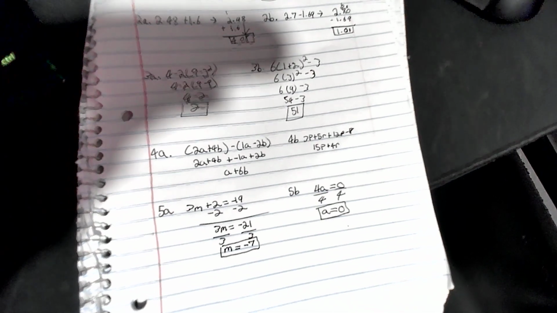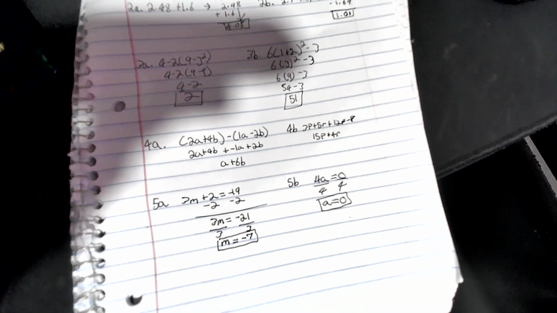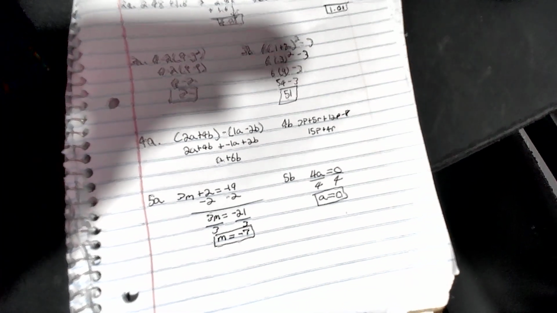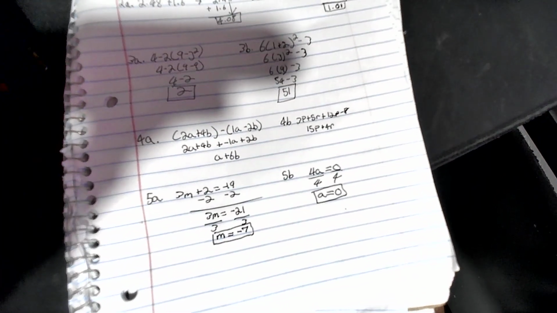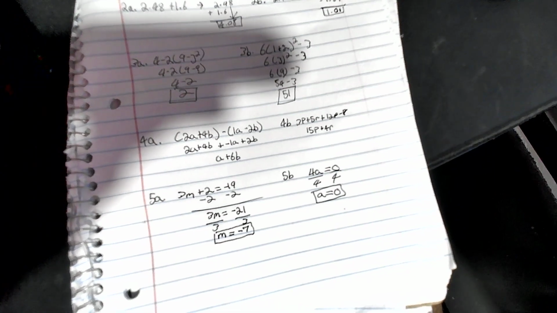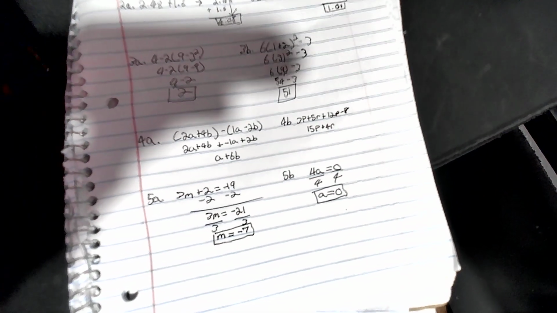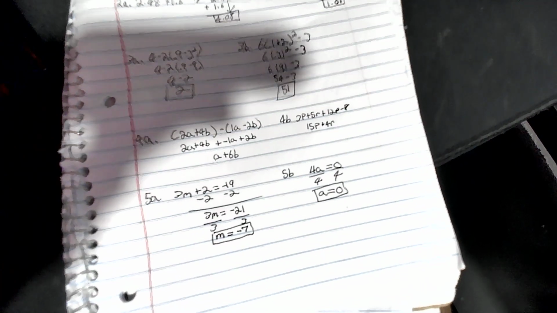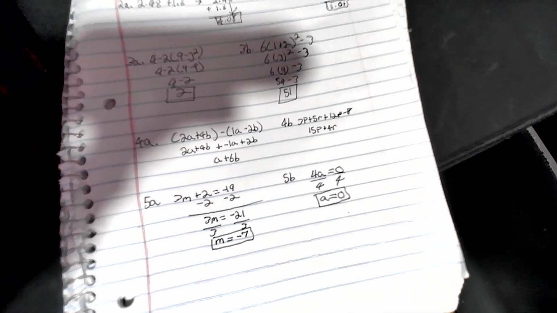For the next one, we're doing the same thing. You have 3p plus 5r plus 12p minus r. So you're just going to add like terms. 3p plus 12p is 15p, and then 5r minus r is 4r. So we're going to have 15p plus 4r.